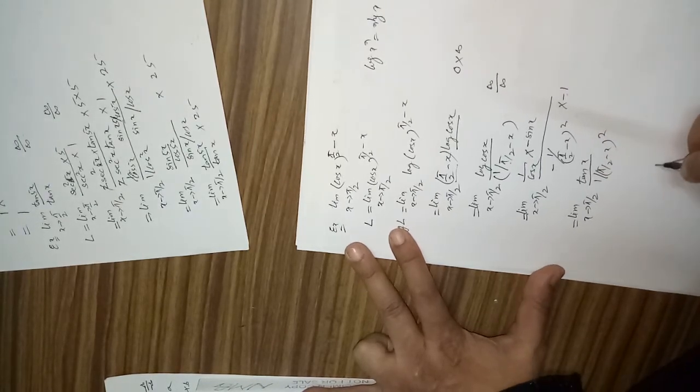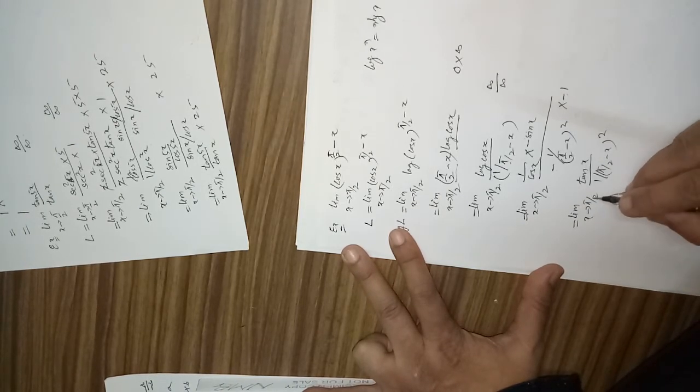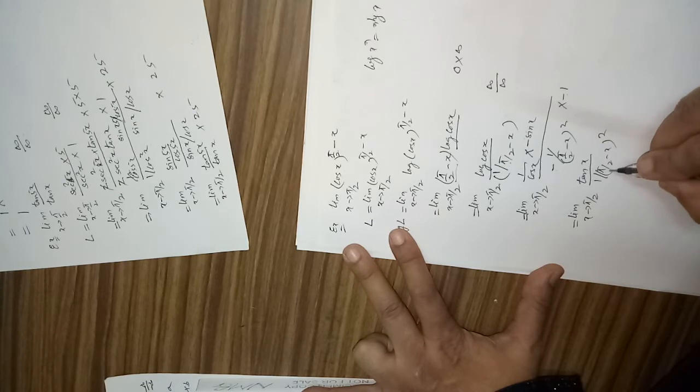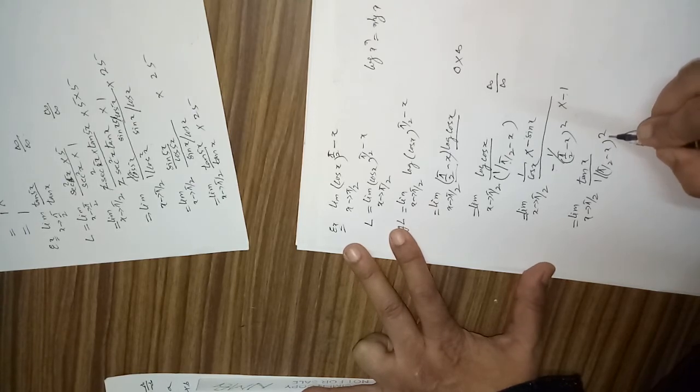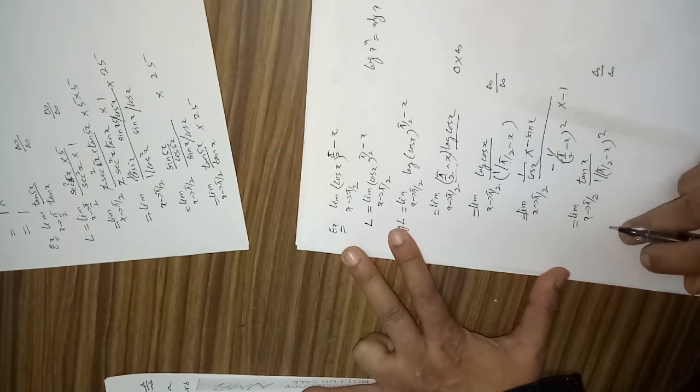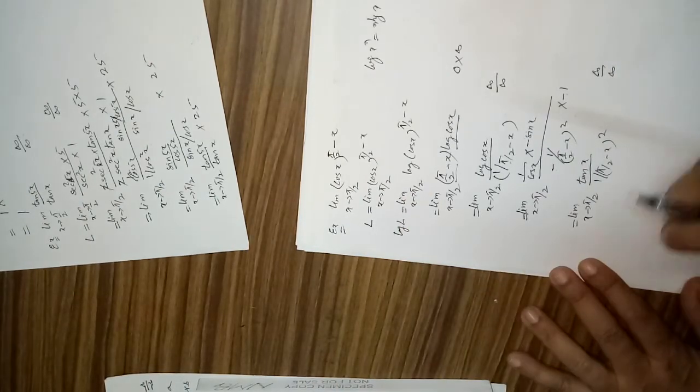its square. Now as x tends to pi by 2, tan pi by 2 is infinity, and pi by 2 minus pi by 2 is 0. So tan x divided by pi by 2 minus x square will be infinity by infinity form. Hence we apply L'Hospital's rule again.